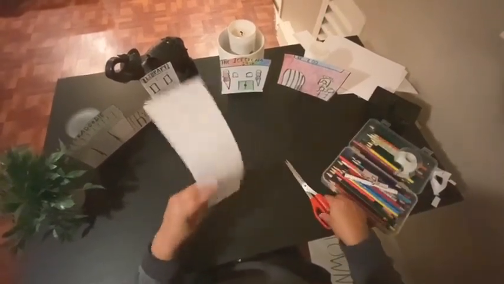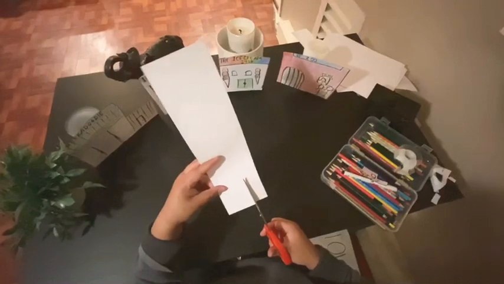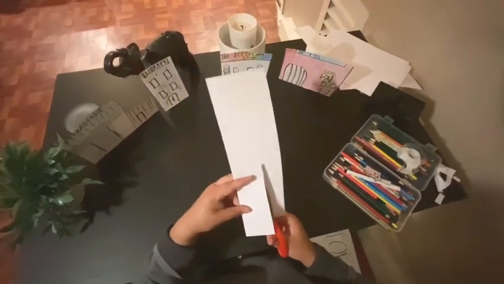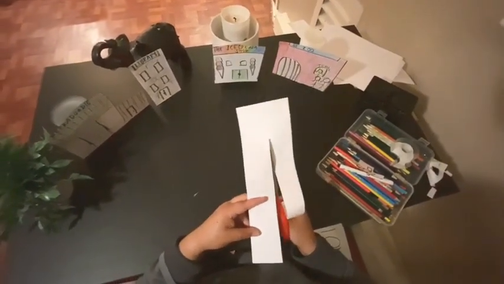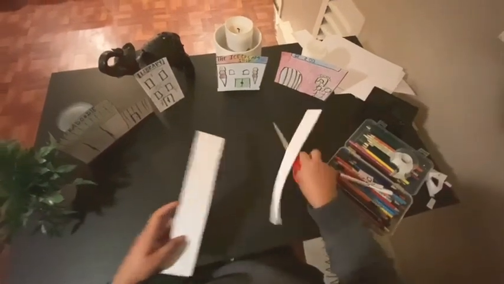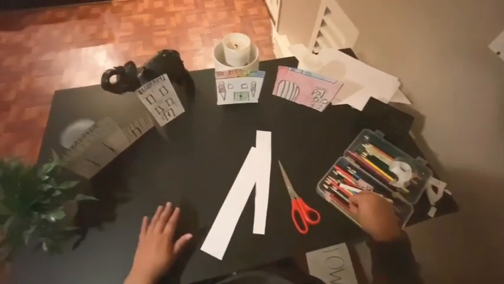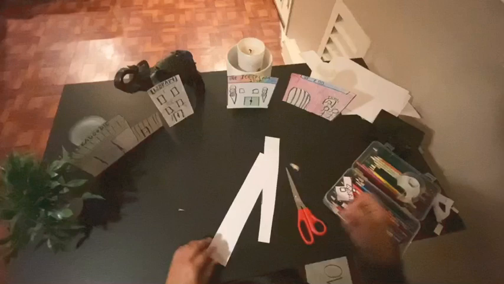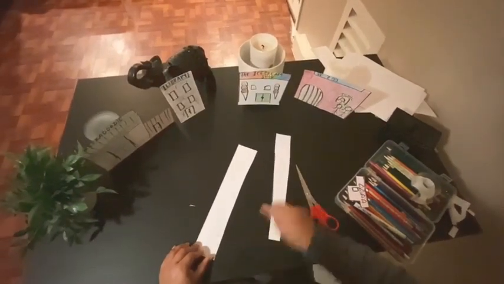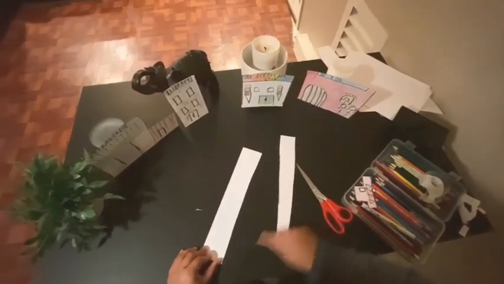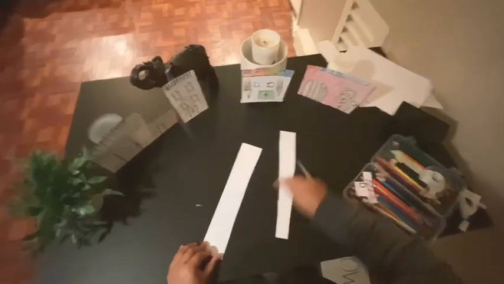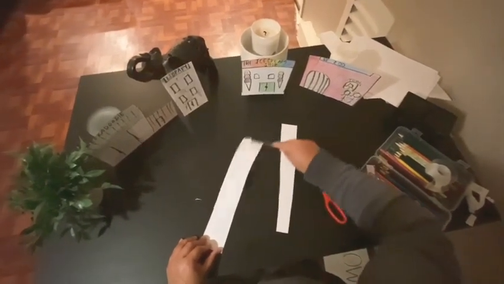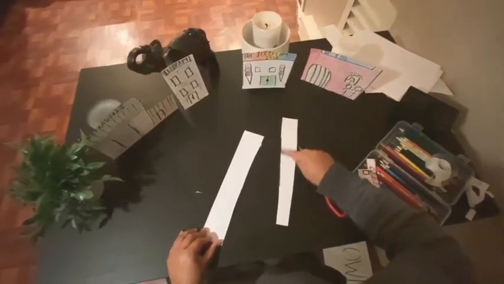Now I used this piece of paper that was left over from one of my buildings. Then I cut it into a thinner strip. Then I took the blue color pencil and I colored it all in. There it is.